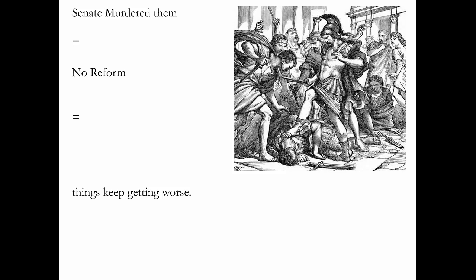This is the first time there was violence in the Senate in 400 years. Remember, we talked about the Senate in the beginning, about consensus, of working it out. There is no working out when you go to violence. And so things keep getting worse. The rich get richer. The poor get more pissed off. And into this come the generals, come the populares who want gloria.